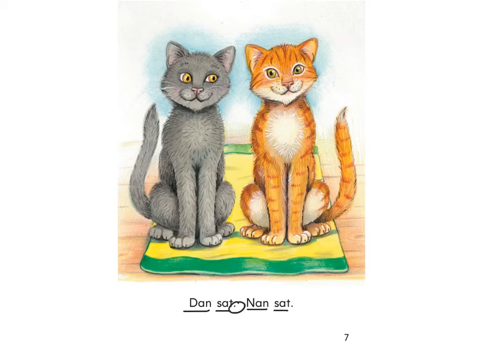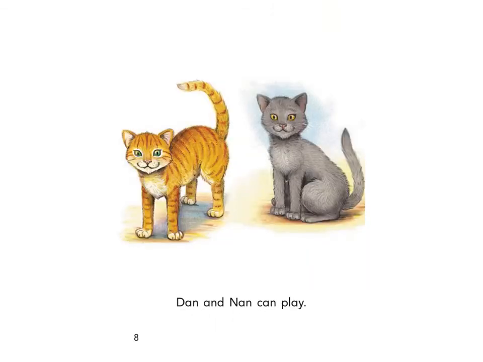And Noel sees some periods. When I come to the period, that means to stop. That's the end of my sentence. Okay, pencils down, fingers ready, and let's read this together. Fingers ready, ready, and read. Dan sat, Nan sat. Good, so now what are they both doing? Sitting, and they're both sitting on that same rug now, yeah. Now you can turn the page.